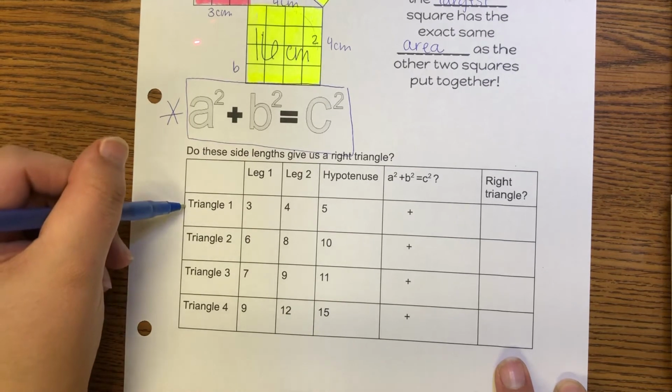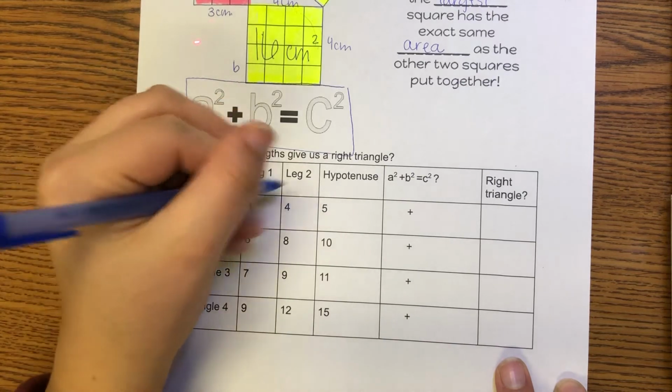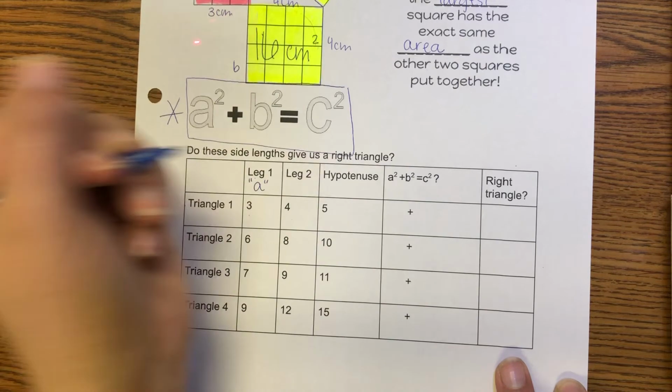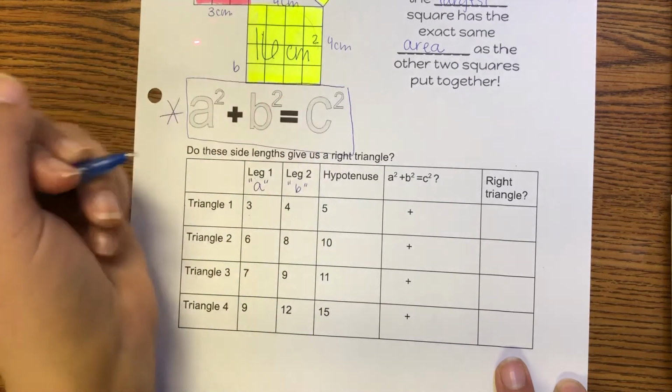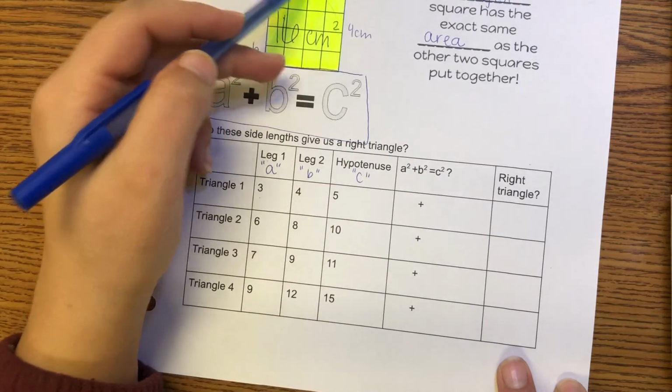So in triangle 1, I have leg 1, 3, leg 2, 4. Leg 1 you could call A, leg 2 you could call B, and your hypotenuse, that's your C. Remember, that's that long side.